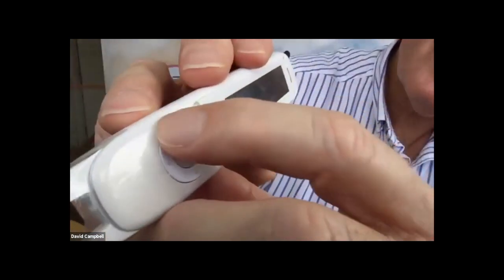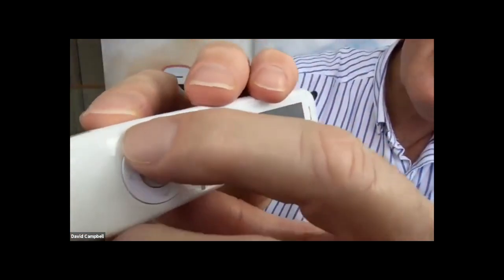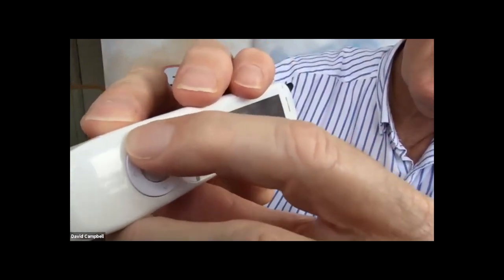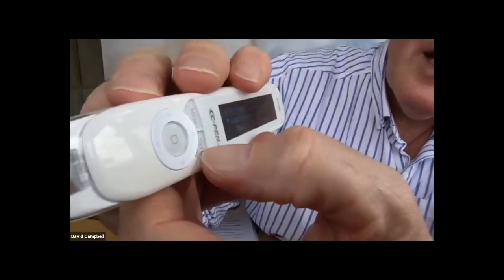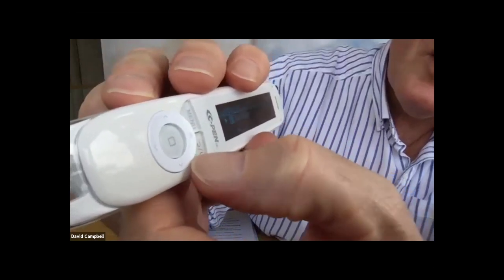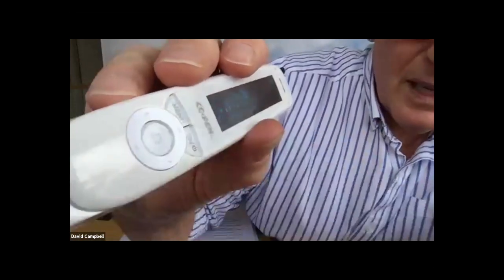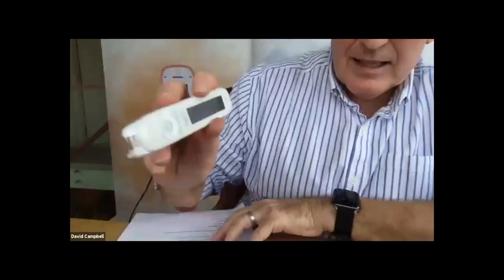And I might just change that, go right back past Irish, past Scottish, Indian, American. The very first one is British. And I'm going to put that on British and just press OK. Now I'm just going to press the back button and we go back to text reader. And then I'm going to scan that same line again.